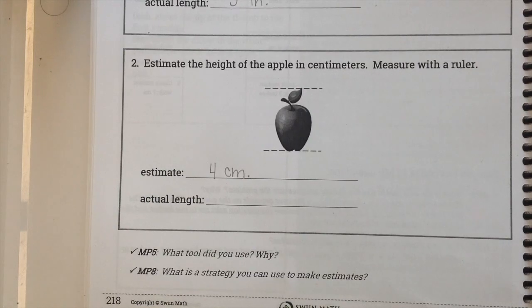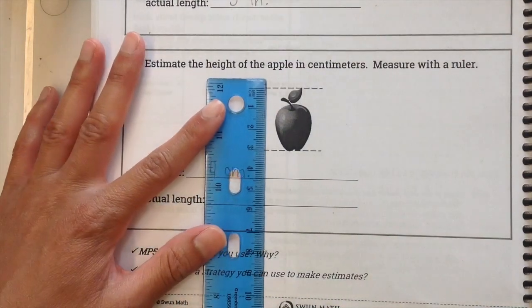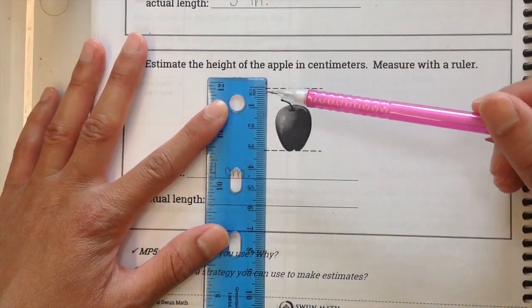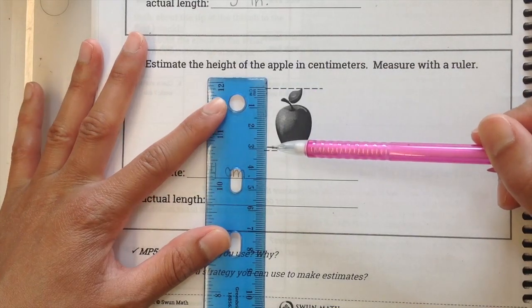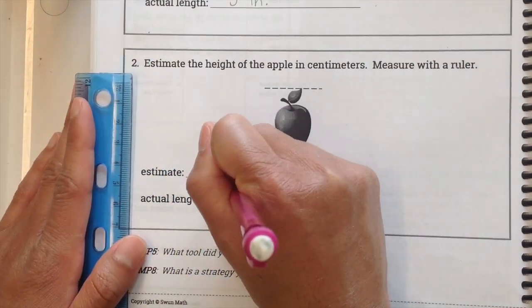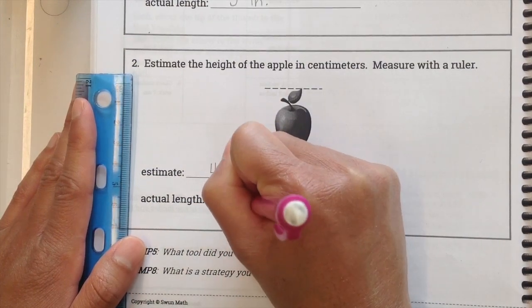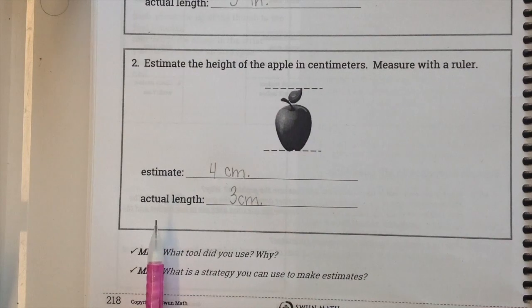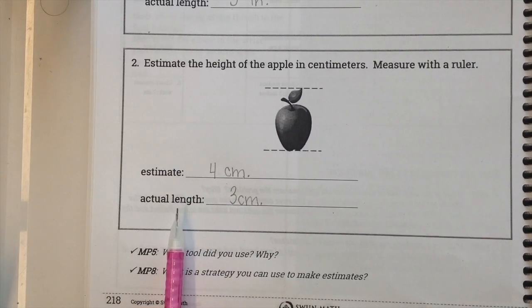And now I'm going to do my actual length. So I take my ruler, double check, make sure I am on my centimeter side. And then I do my measurement, and it is actually 3 centimeters. So here you can see that my estimate was close to the actual length, but it wasn't exact. So that's why it's really important to do actual lengths with measuring tools that are designed for measuring, because that helps us communicate very clearly with other people what the proper measurements are.